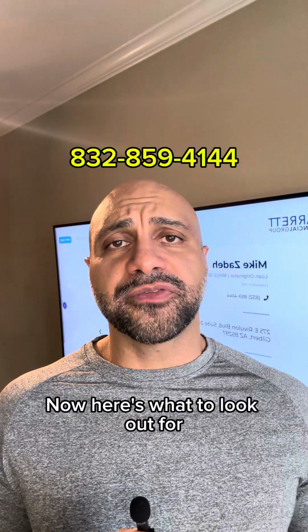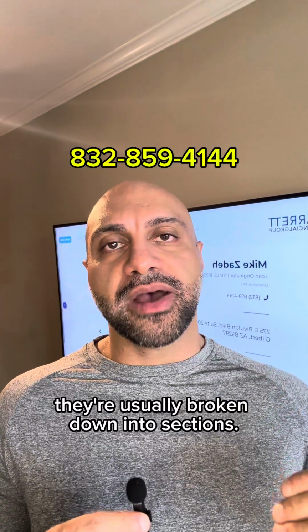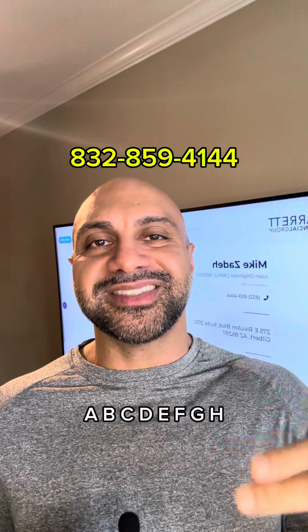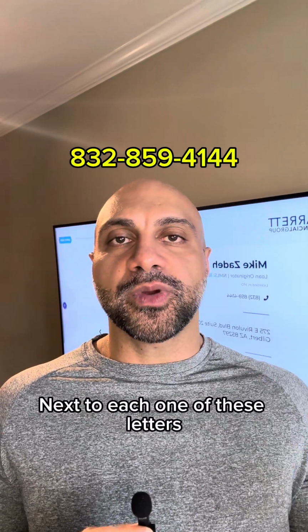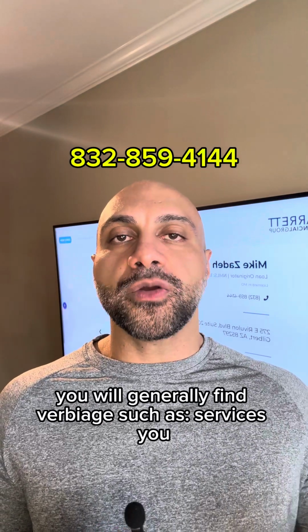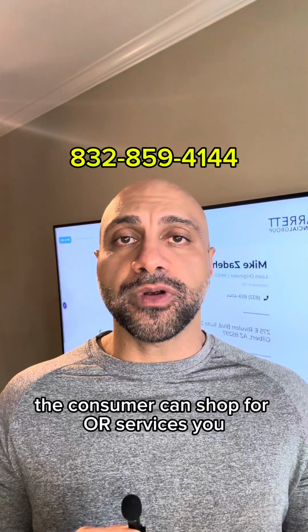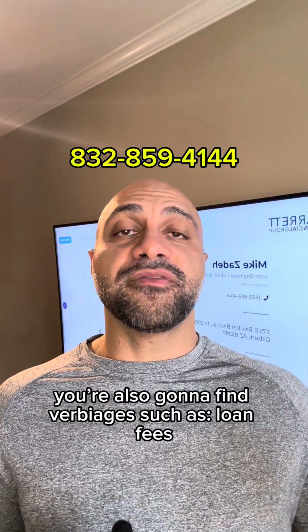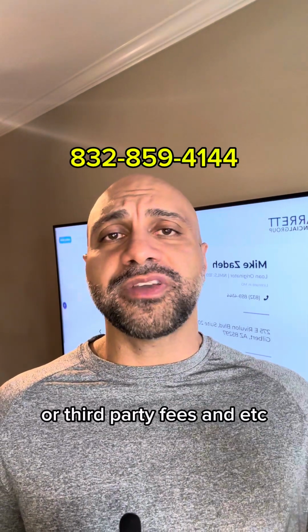Now, here's what to look out for. When you get these fee sheets or loan estimates, they're usually broken down into sections, right? Now, next to each section will be a letter, A, B, C, D, E, F, G, and H, okay? Next to each one of these letters, you will generally find verbiage such as services you, the consumer, can shop for, or services you, the consumer, cannot shop for. You're also going to find verbiage such as loan fees or third-party fees, etc.